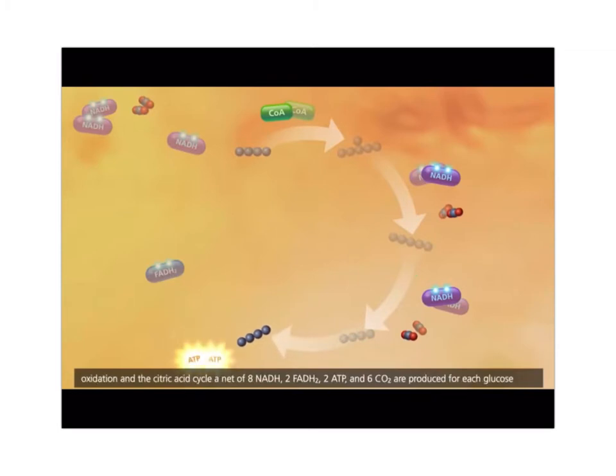During pyruvate oxidation and the citric acid cycle, a net of 8 NADH, 2 FADH2, 2 ATP, and 6 CO2 are produced for each glucose molecule. All right, so this step is super complex, and you don't really need to know anything about this step. But I do want to point out, well, you need to know a few things, but really not a whole lot.